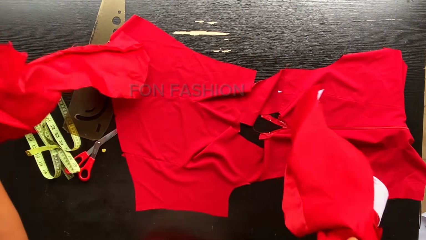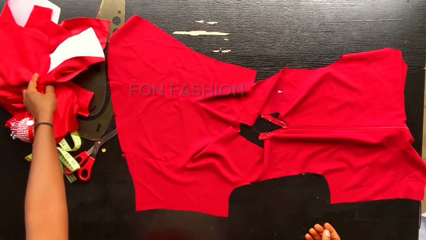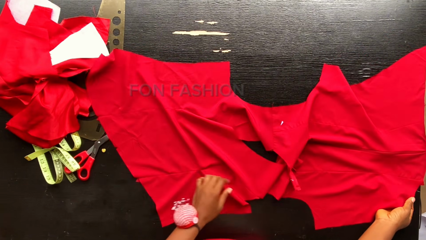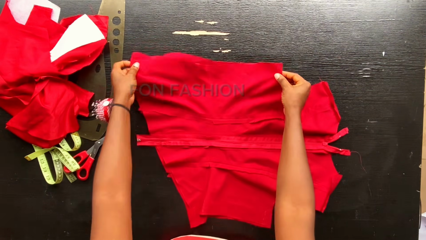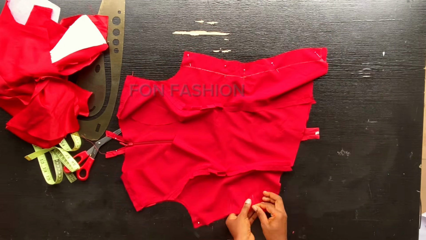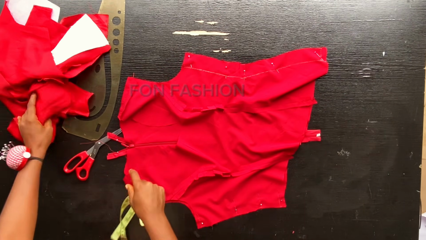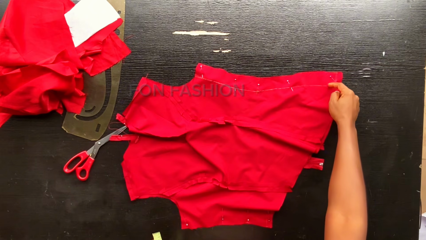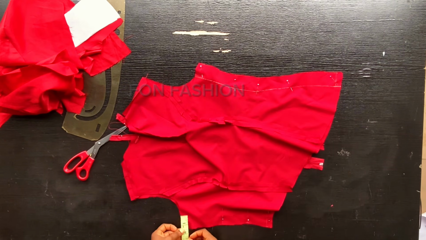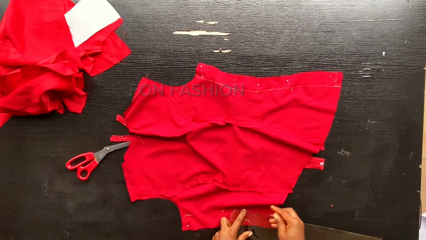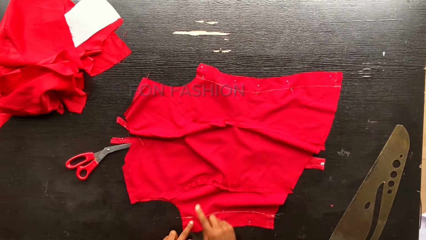So I'll keep the lining pieces aside. I want to join them together by the sides, so I'll bring them together and pin. I'll go ahead and mark the side seam allowance. I have already marked the 1.5 side seam allowance on this side, so I'm going to be marking on this other side. So I've marked the side seam allowance on both sides.